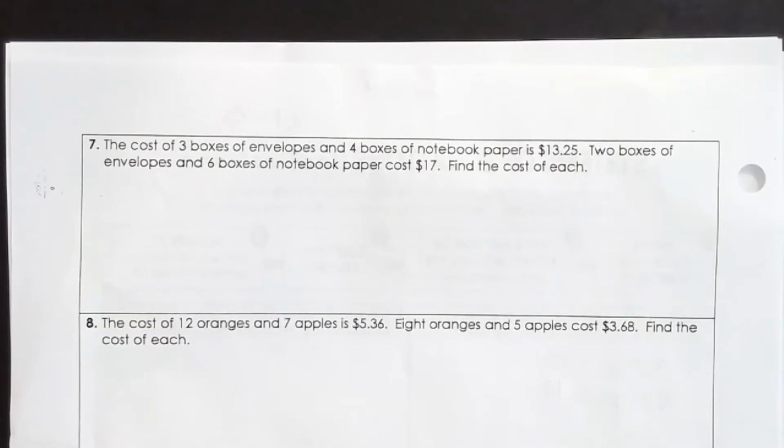We have 2 variables. We have boxes of envelopes and boxes of notebook paper. So envelopes and notebook paper, those are our 2 variables. Which one do you want to be the x variable?